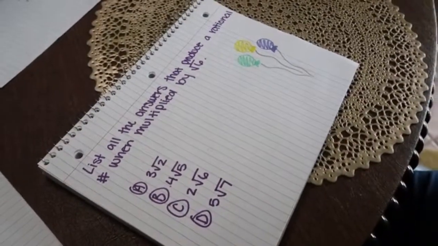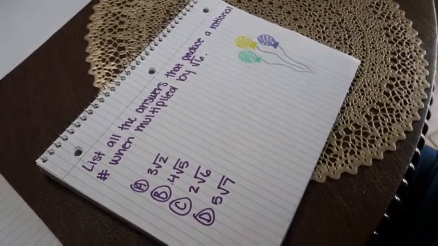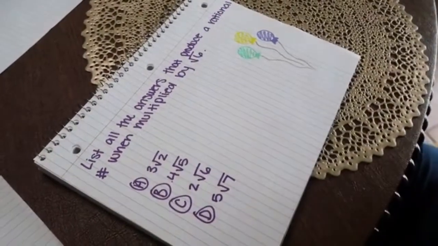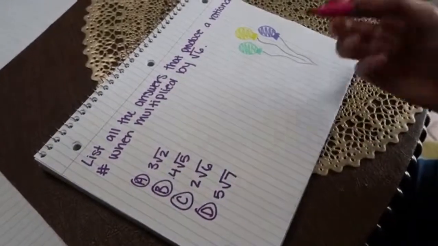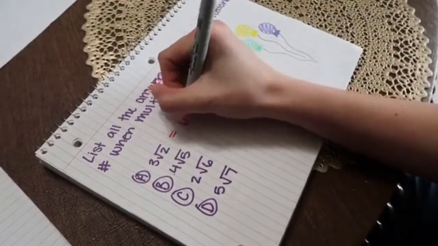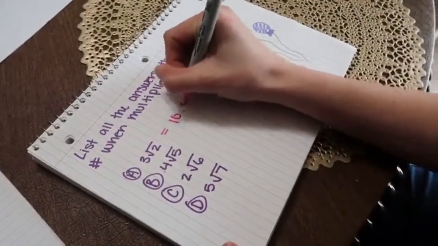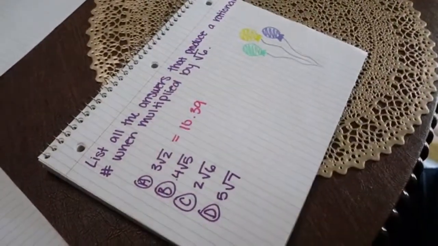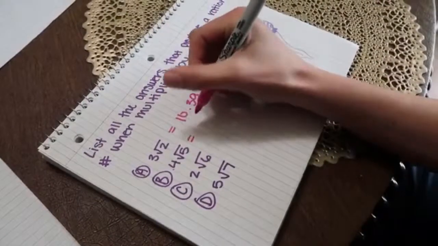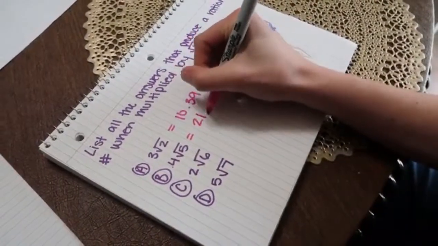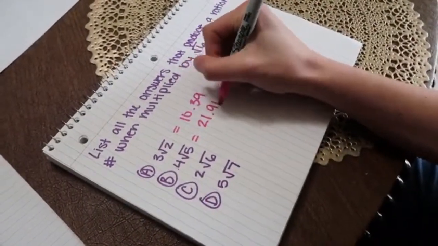List all the numbers that produce a rational number when multiplied by the square root of 6. So if you multiply 3 square root of 2, you get 10.39. If you multiply 4 square root of 5, you get 21.91.